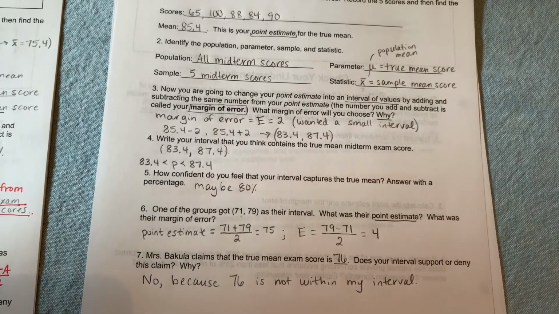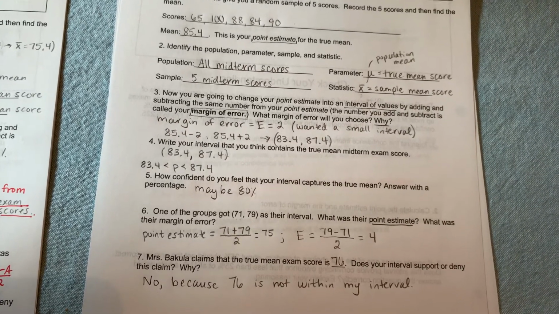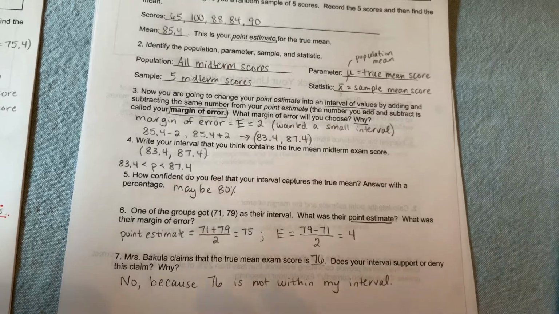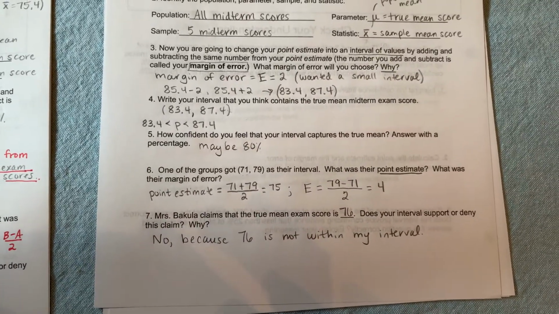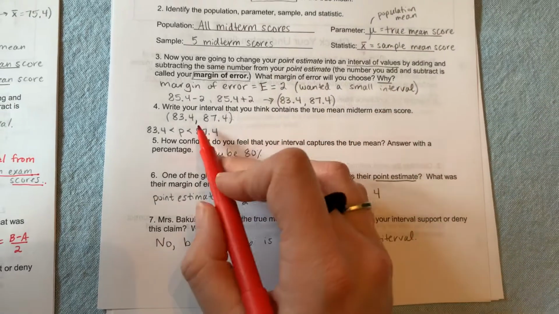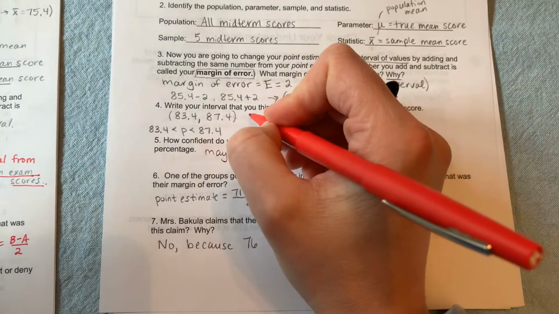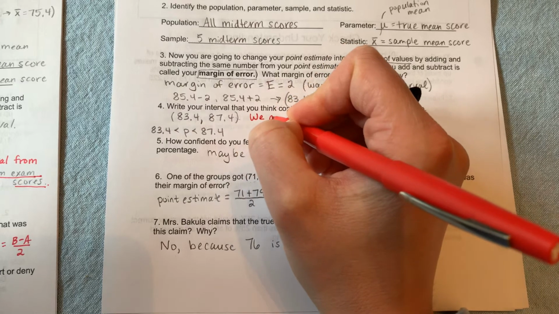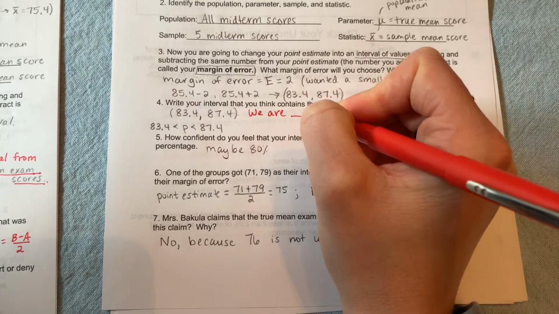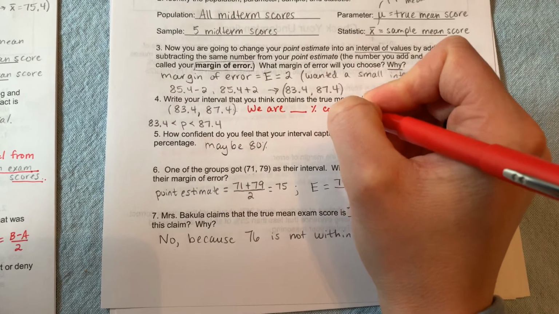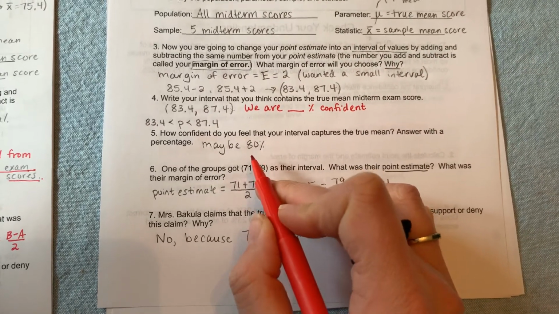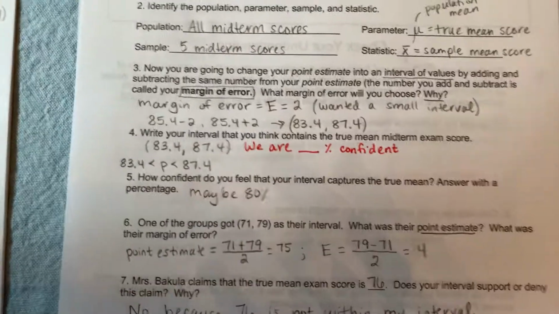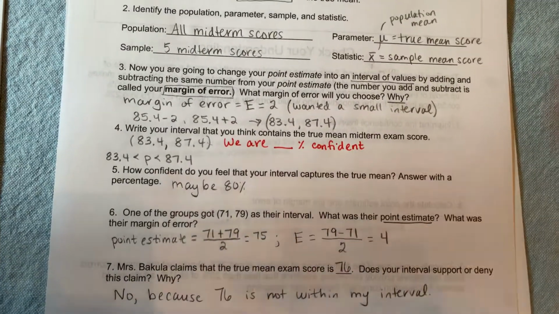Okay, so I'm going to go back in and add a few extra things. One thing that we really need to be able to do is interpret this confidence interval. Like, what is this actually telling us? So I'm going to give you a standard way to do that. So we have this interval here. We are going to say we are blank % confident. Okay, and that % confidence will be whatever % is given to us for the confidence interval. Here for us, it's 80. I'm going to fill that in a minute.